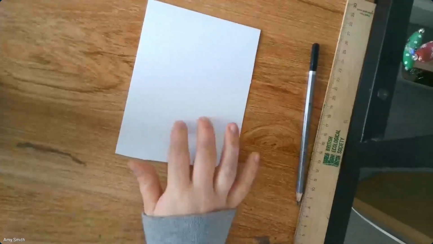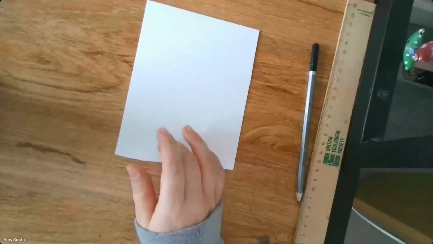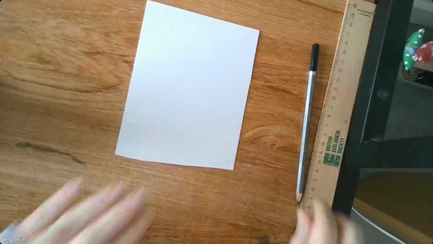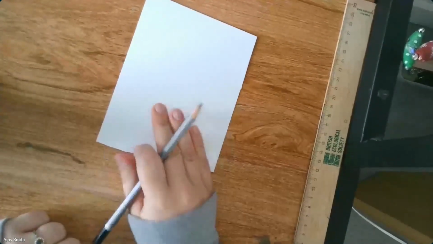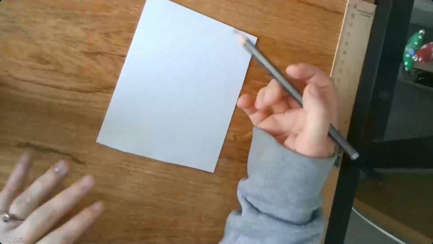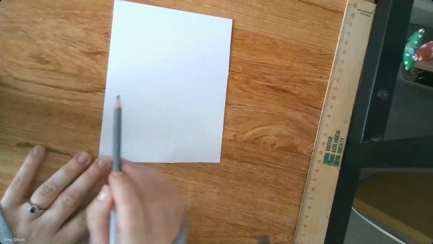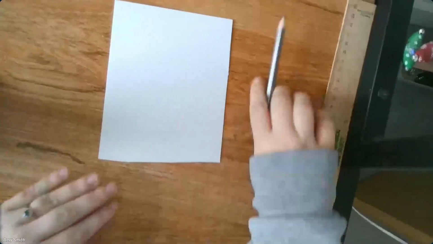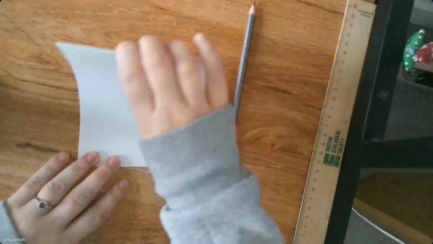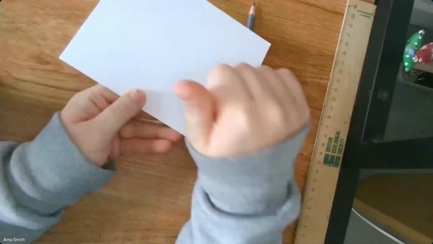Okay, so once we've got a rectangle like this, I find it quite helpful to, you might not be able to do this very easily if you have a bit of cereal box or something like that. But basically when you fold it, I want you to think about not folding it perfectly in half. Because remember, we've got a curved bit on top and flat on the bottom.